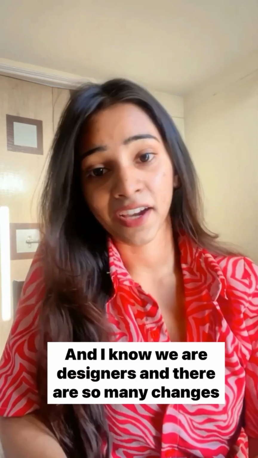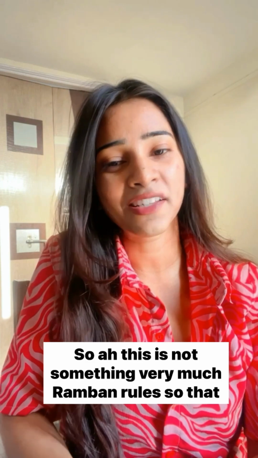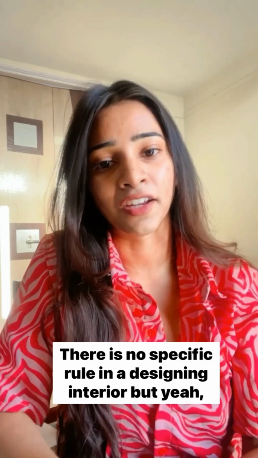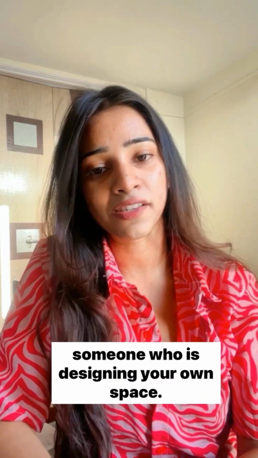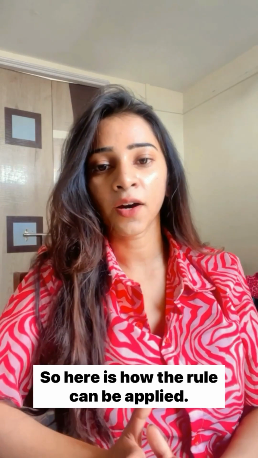And I know we are designers and there are so many changes behind every design. So this is not some rigid rule from which you can learn everything. No, it is not. There is no specific rule in designing an interior. But yeah, this somewhat helps if you are a fresher designer, or someone who is designing your own space. So here's how the rule can be applied.